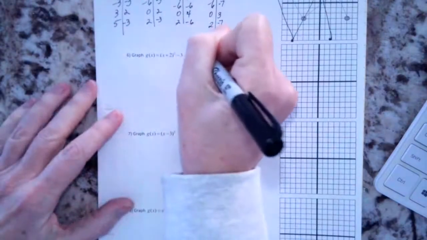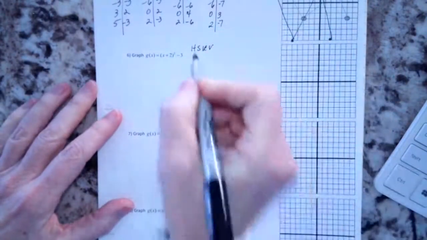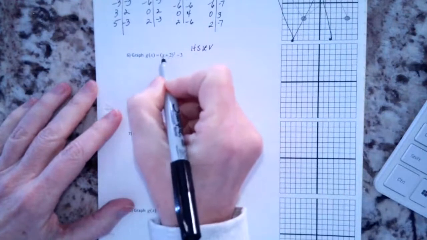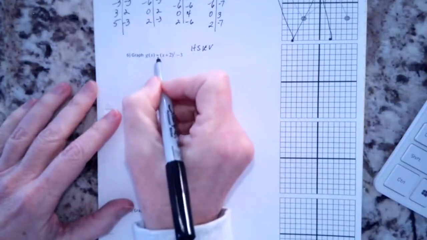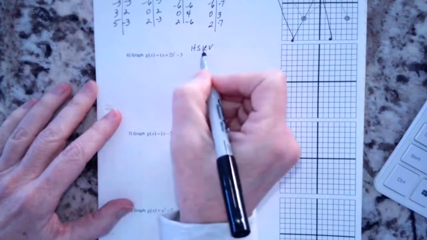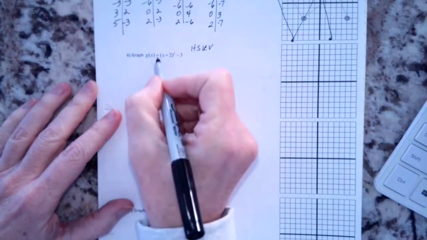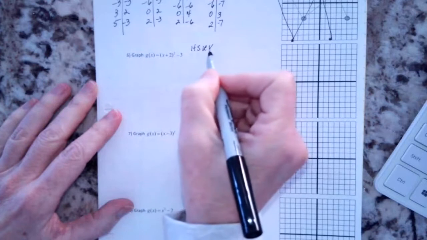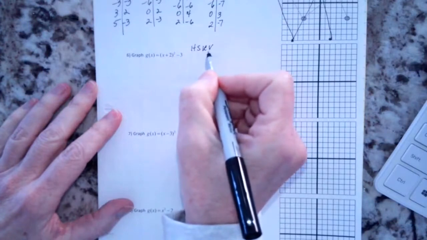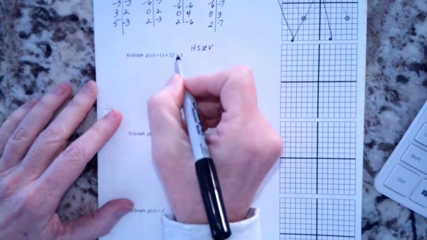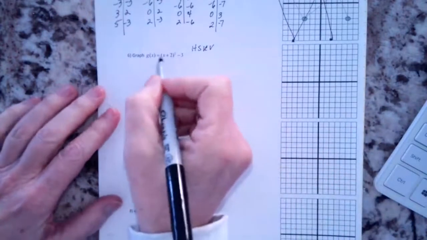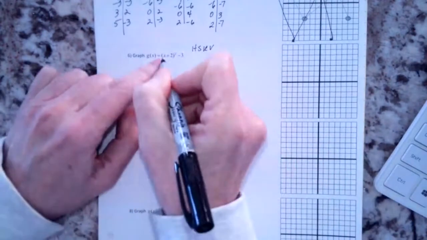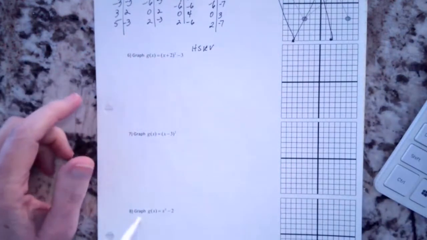Okay, let's remember H-SERVE. H is the shift on the horizontal happening right in here. Stretch would be a number out here. There is no number out there. Reflect, that would be a negative out here. There is no negative out there. And vertical shifting, vertical translation is this number right here. Okay, first thing you got to do is decide what shape this is. This is an x squared. Let me remind you of what that looks like.